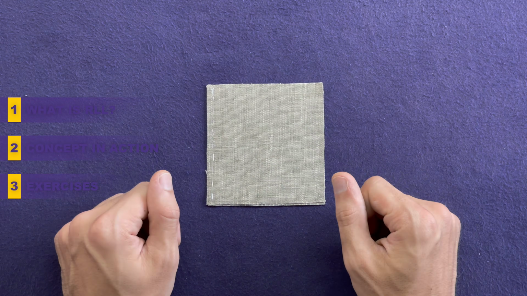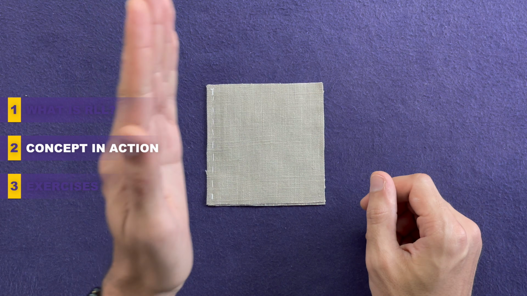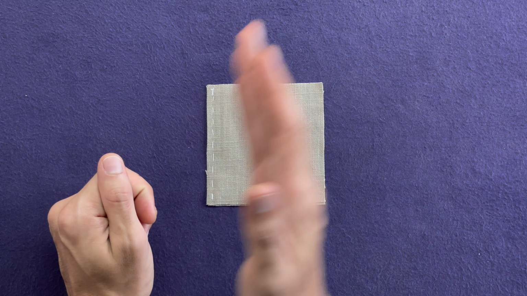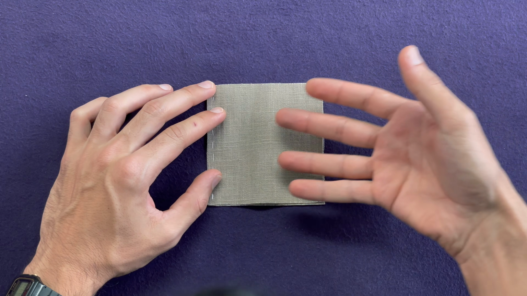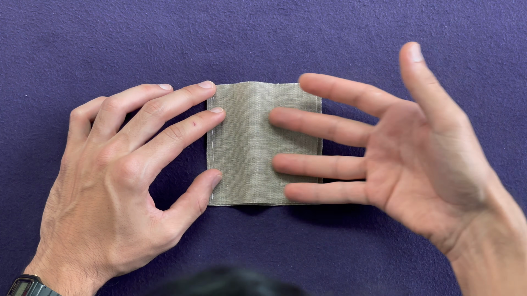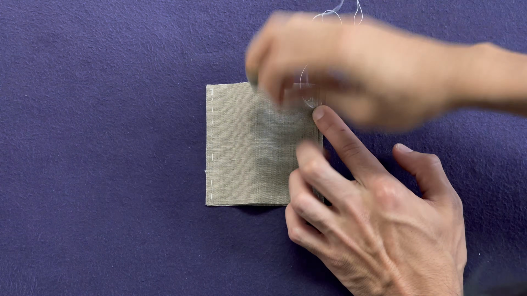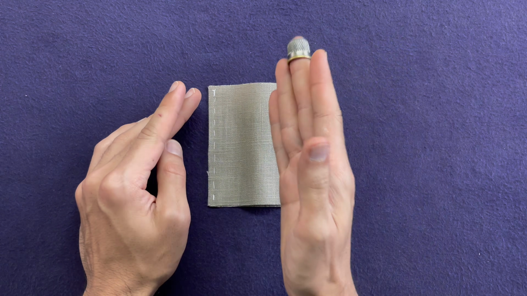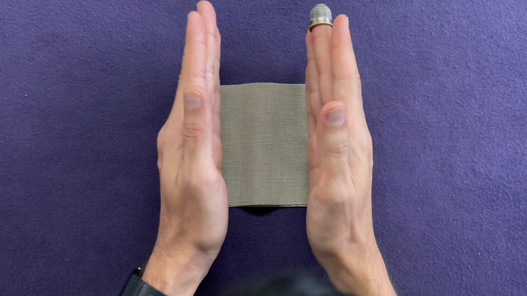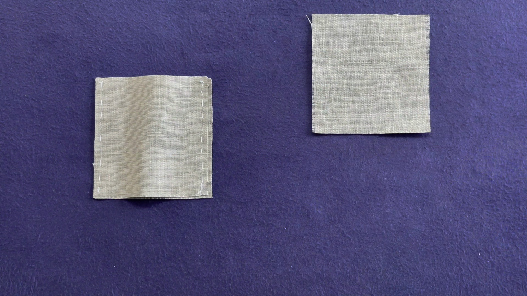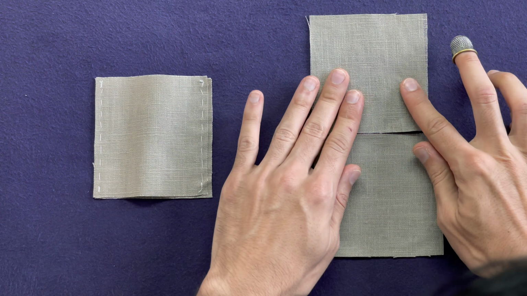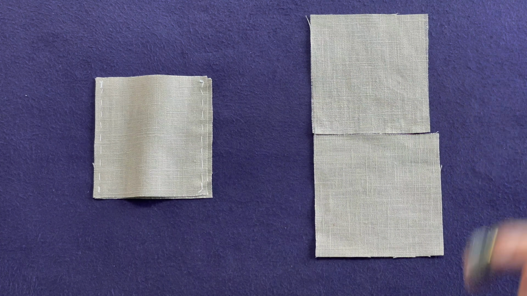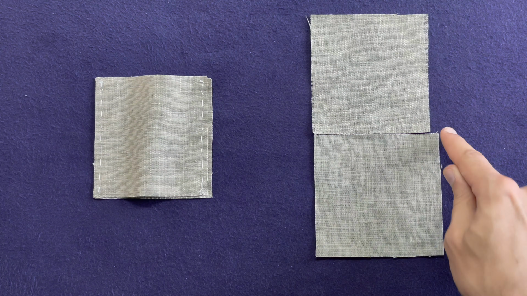Here we have 2 squares of exactly the same size, and I've already secured one end. Before I secure the opposite end, I'm going to push the top layer slightly inwards, like that, to create this bubble. Then I'm going to secure it. So what I've just done is make the top layer longer than the layer underneath between the 2 stitches. This is exactly the same as joining 2 squares that are cut differently from one another in terms of their length. So you can see that this square is longer than the top one.